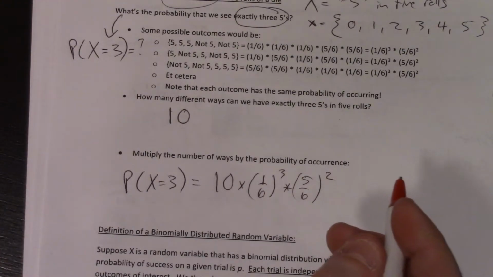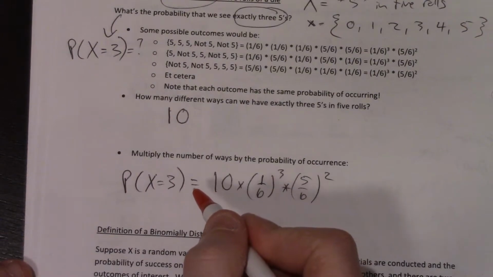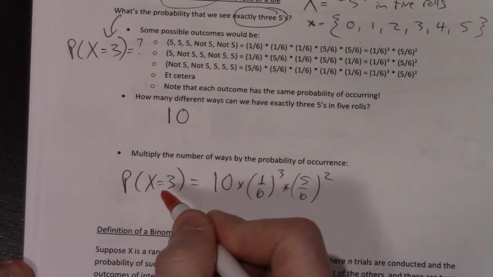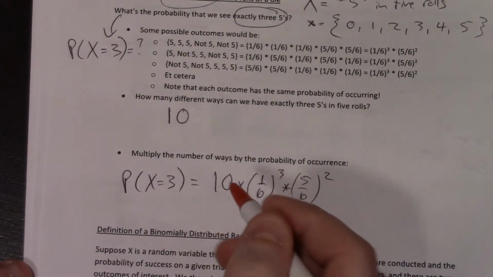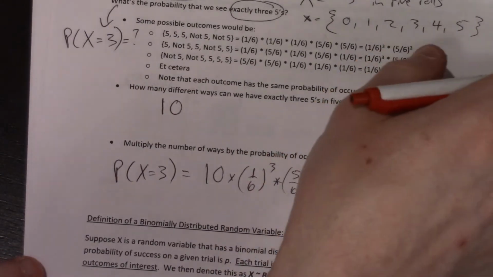So let's look at just a couple more probabilities from this probability distribution, and maybe we'll start to see a pattern.